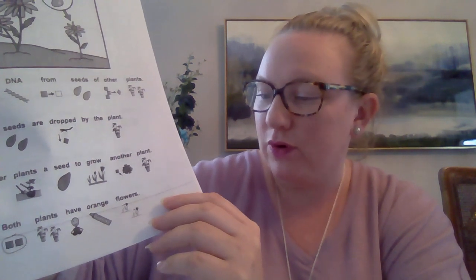The seeds are dropped by the plant, so as they grow, they'll drop naturally. Mr. Kinder plants a seed to grow another plant. Again, he plants a seed to grow another plant. Both plants have orange flowers because they came from the same seed.